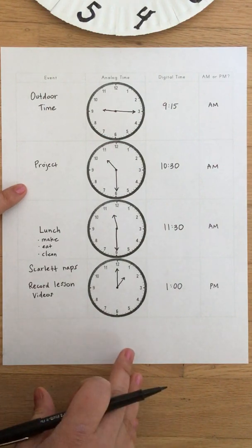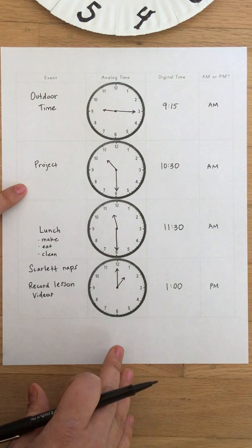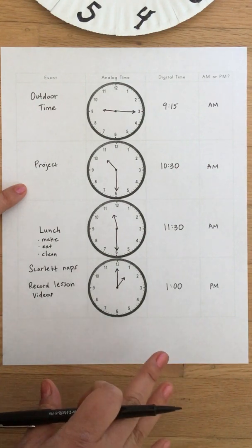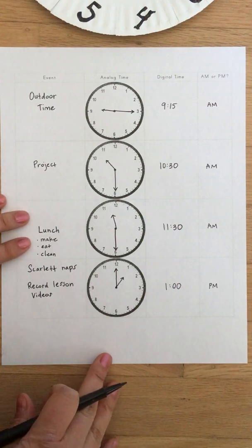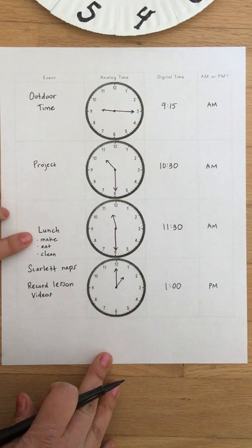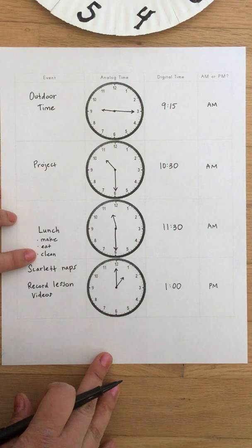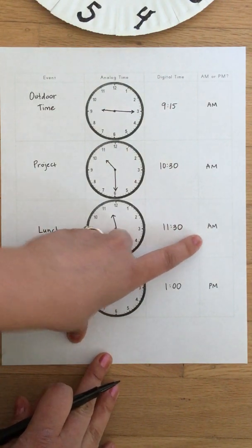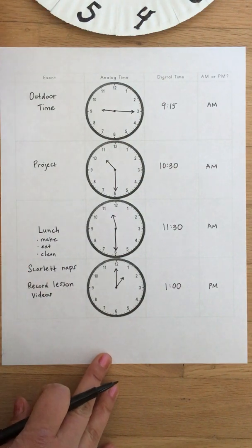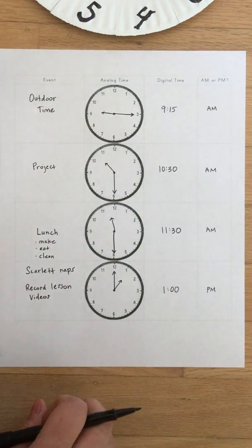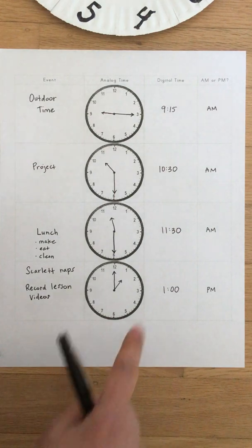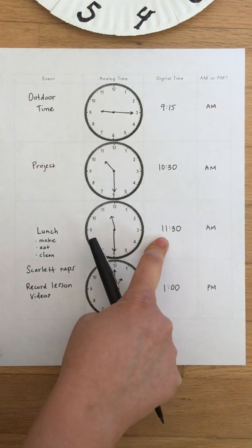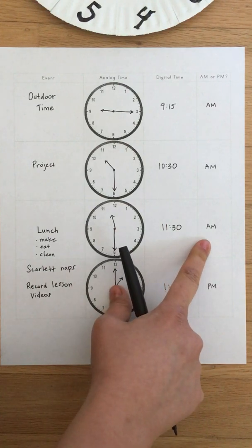Right now we're working on making an ABC book out of the different bugs we can find in our backyard. And we're having trouble coming up with a few letters that are missing. Around 11:30 is when we have lunch. I make lunch, eat lunch, and then clean up after it. 11:30, and that's all still AM. Okay, here's the part. At 12 o'clock is when our time switches from AM to PM. So 11:30 is before 12 o'clock, so that's still AM.